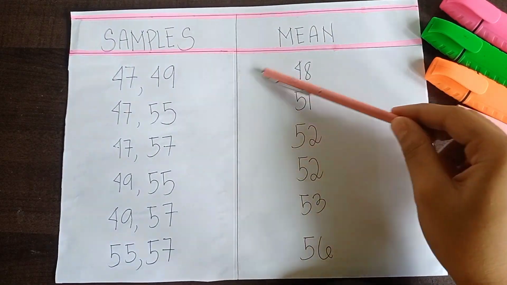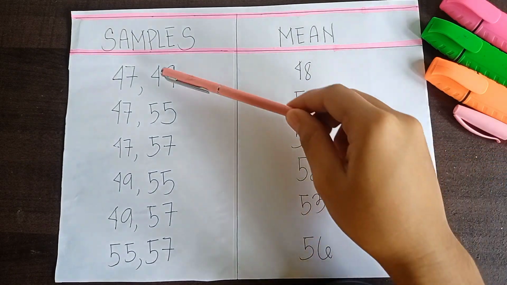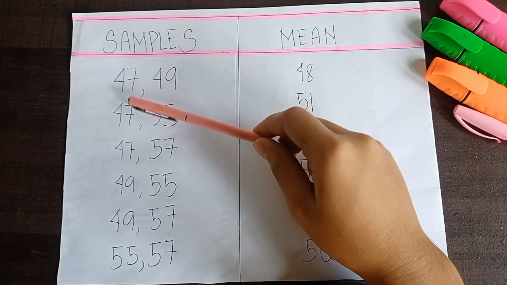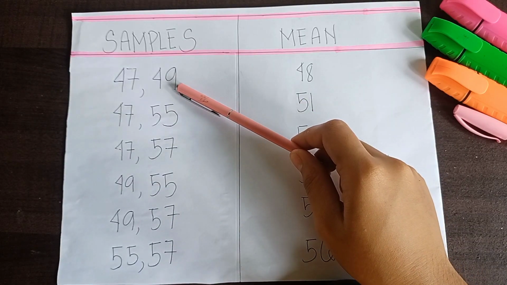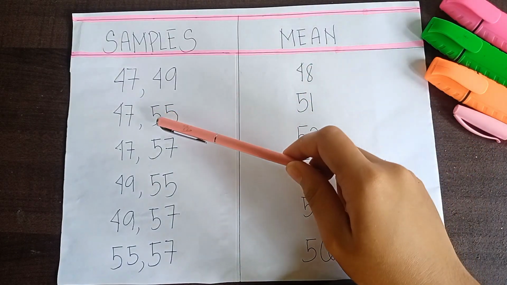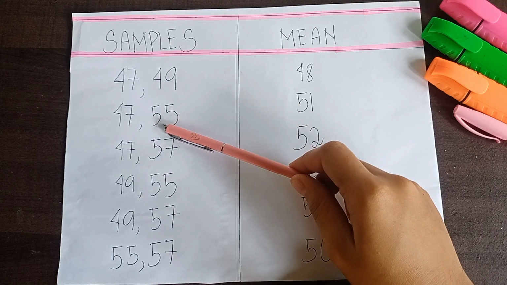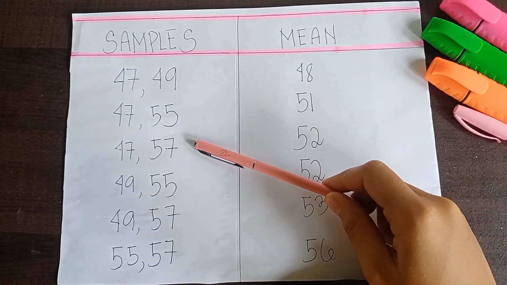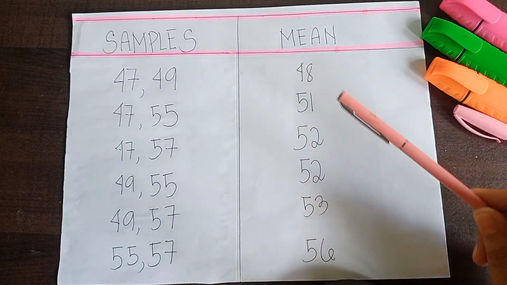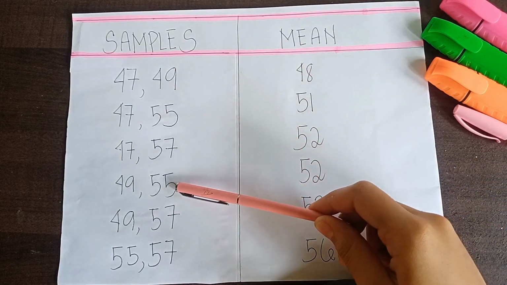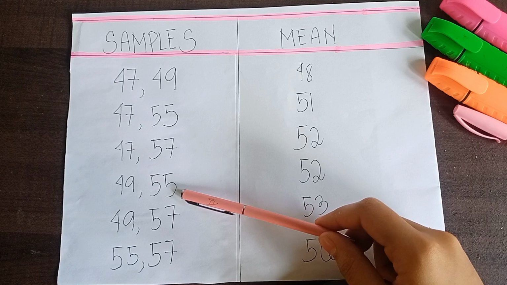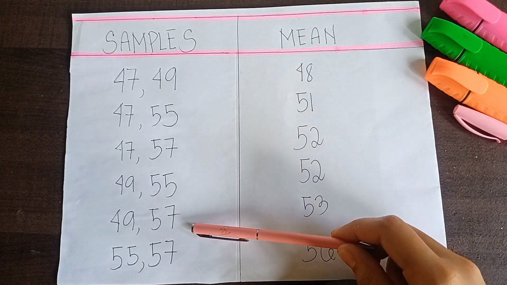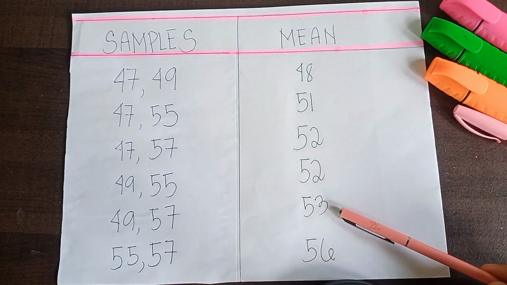In order to get the mean for our second column, we will just add the values and divide by 2. So 47 plus 49 divided by 2, we have 48. 47 plus 55 divided by 2 equals 51. 47 plus 57 divided by 2 equals 52. 49 plus 55 divided by 2 equals 52. 49 plus 57 divided by 2 is 53.